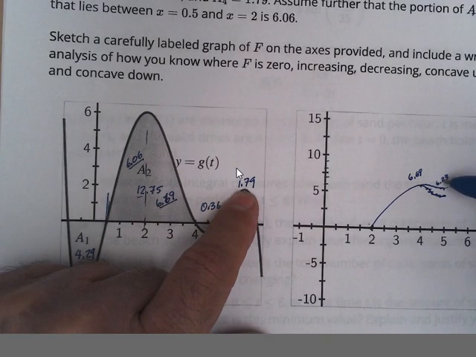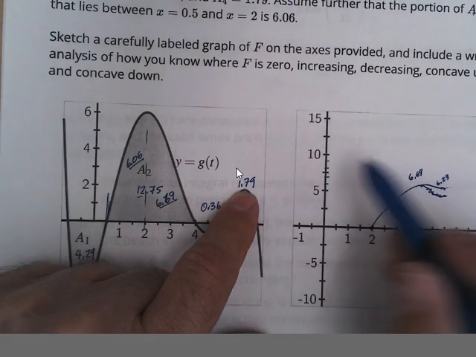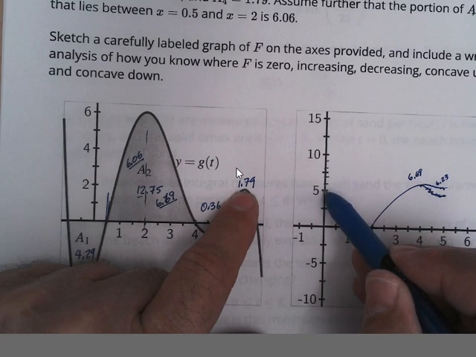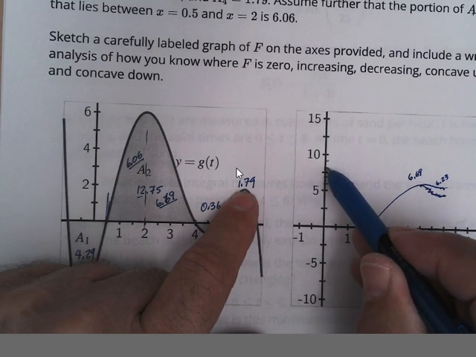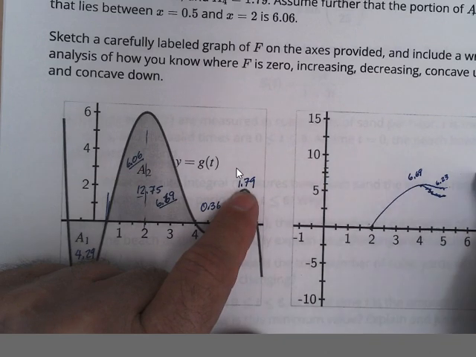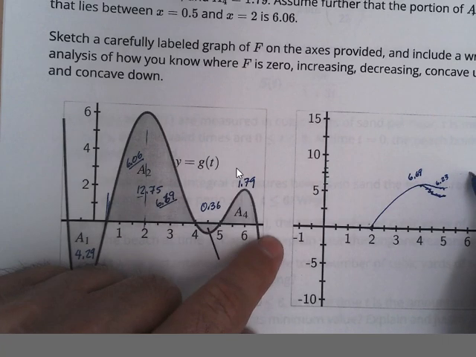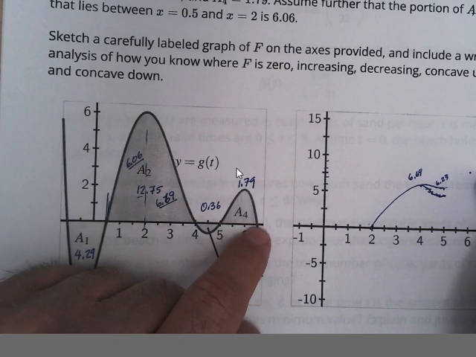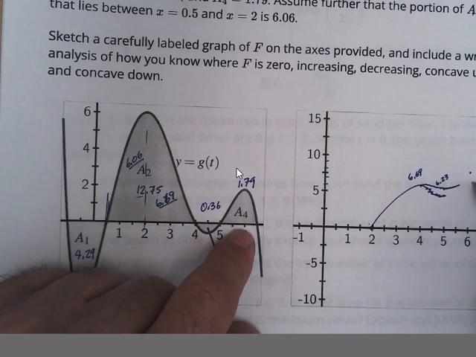So it's going to be about that high at this point. And so it's curved up till we get to about 6, and then it starts curving down.